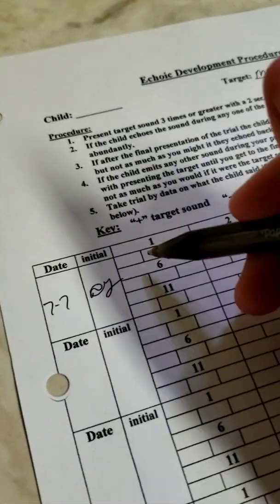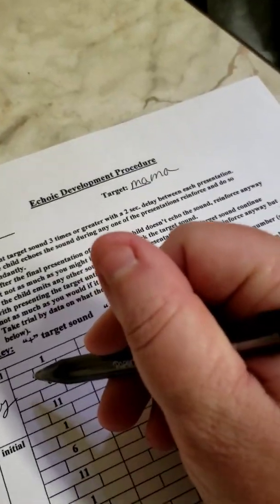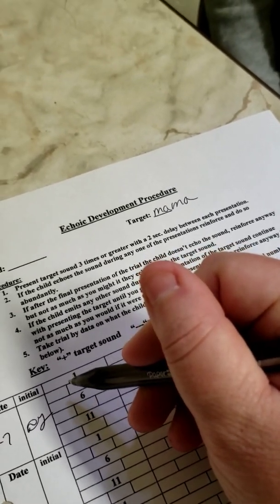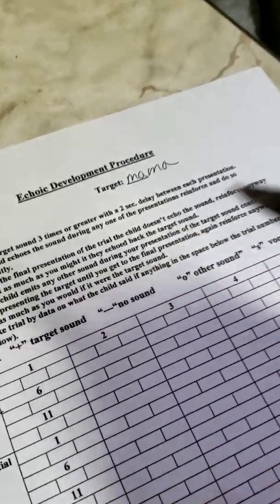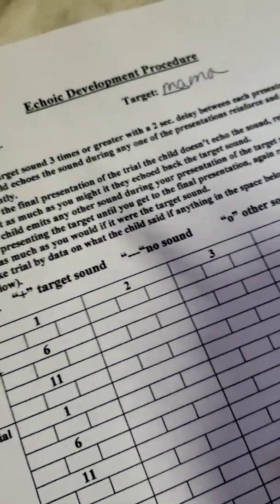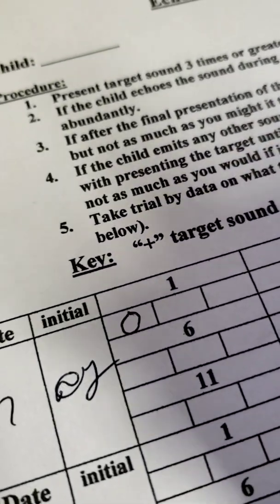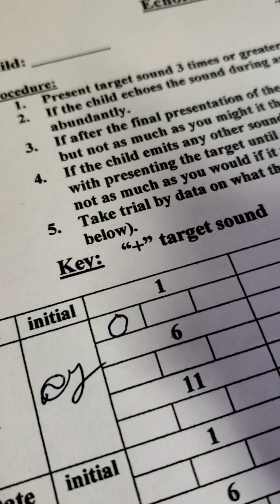So this we do in 3 trials. So I'm going to do the first presentation of the sound. Mama. The client made some other sound, so I'm going to put an O for other sound. And I'm going to present the sound again. Mama.